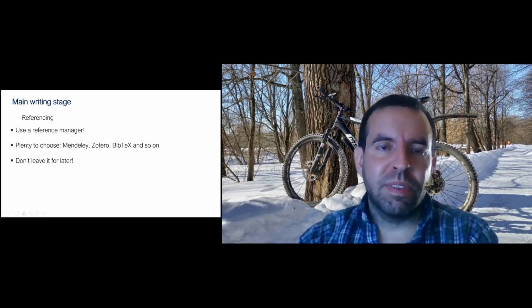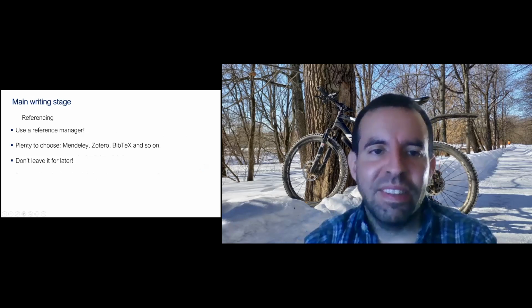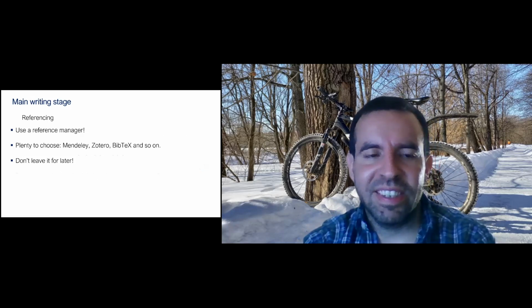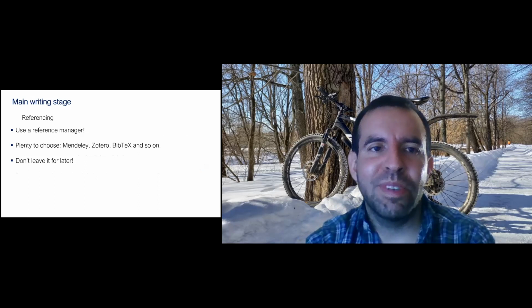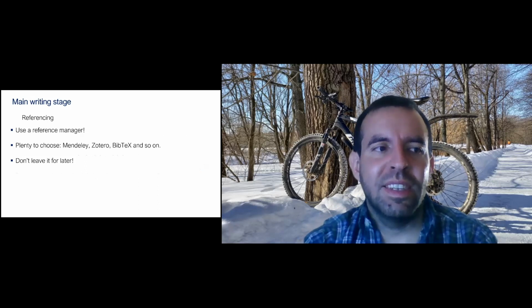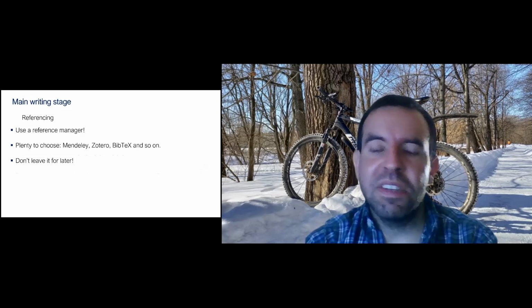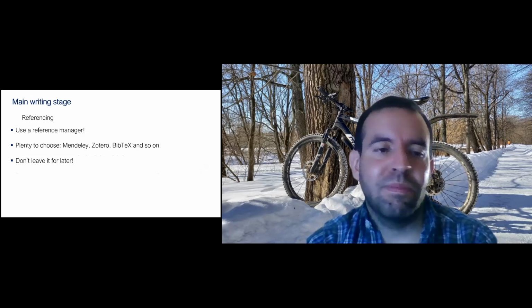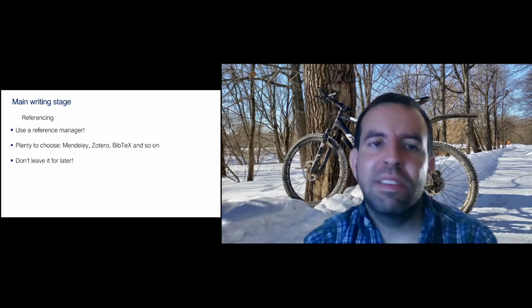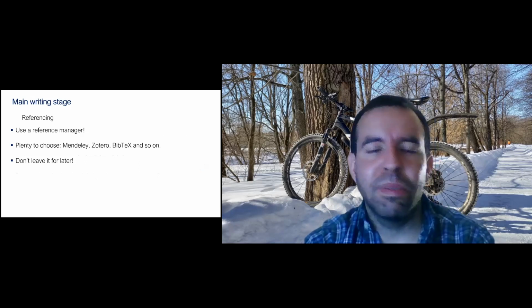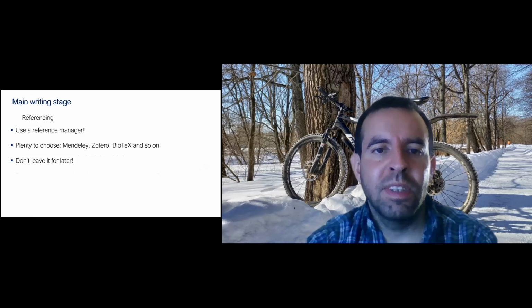A bit more about referencing. Please use a reference manager. I think it's quite time consuming to put the references in by hand, and you can also make some mistakes. So I would say this is quite worth doing, and you have plenty to choose from.